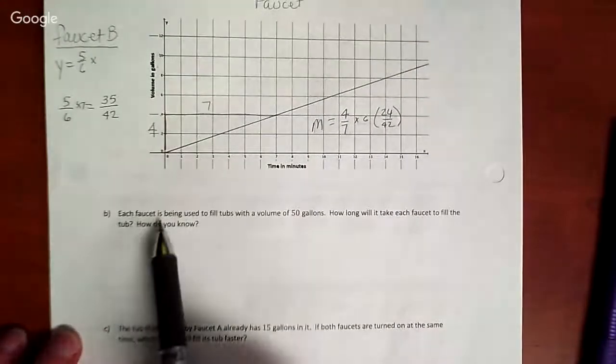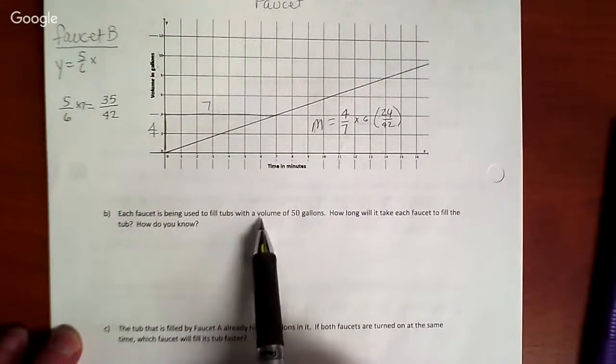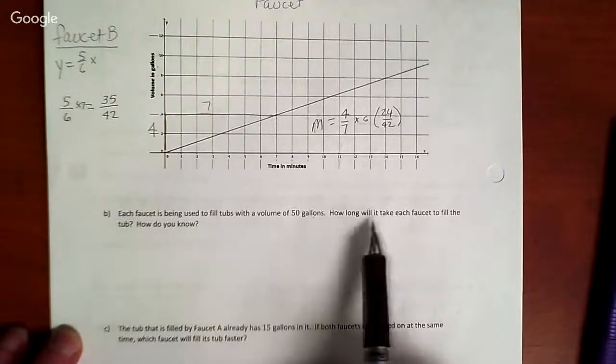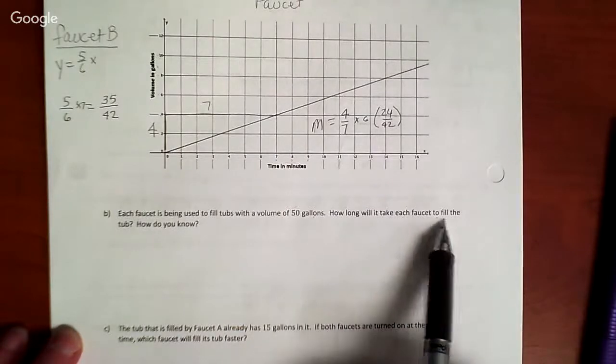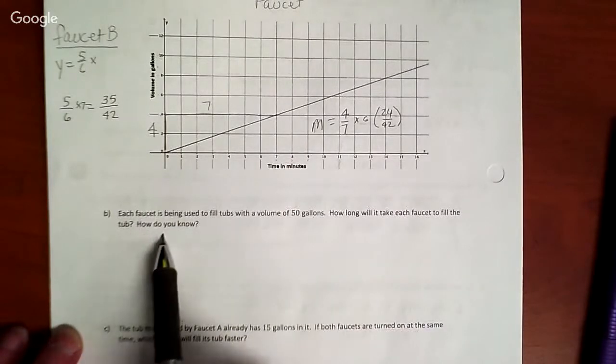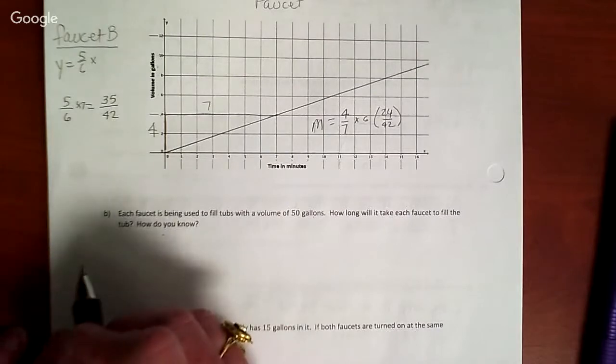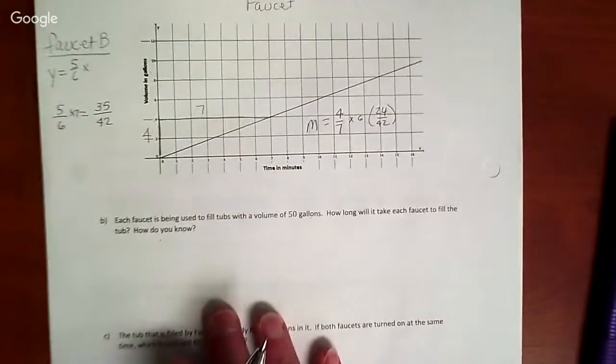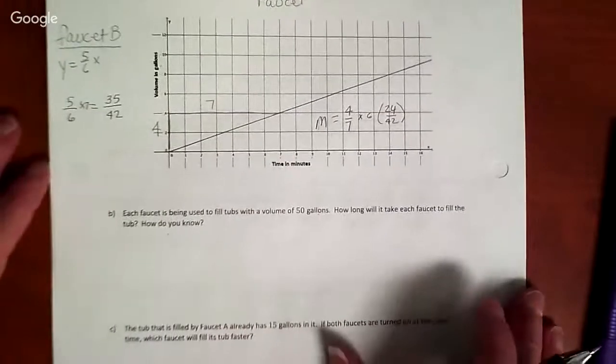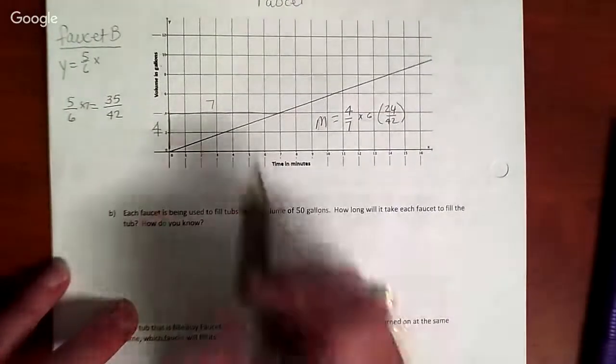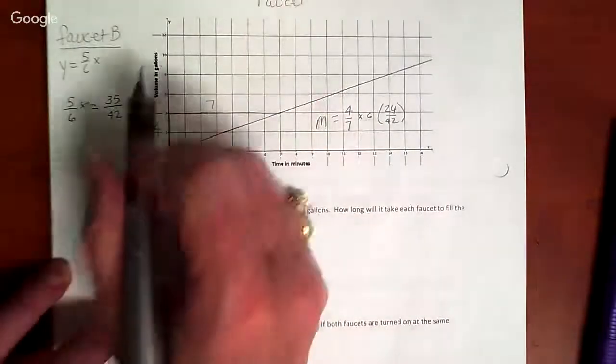So here it says each faucet is being used to fill the tubs with a volume of 50 gallons. How long will it take each faucet to fill the tub, and how do you know? So it says for A, which faucet is faster, has a faster rate of flow of water. So here, faucet B.